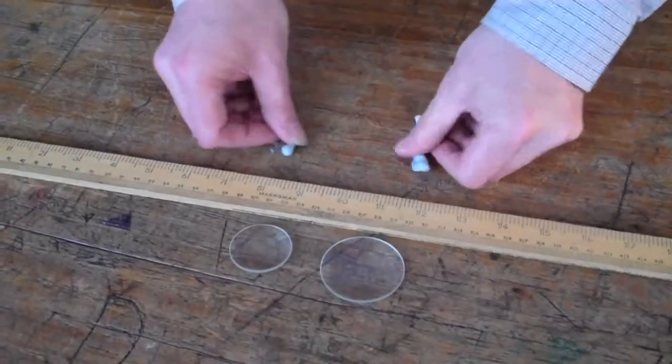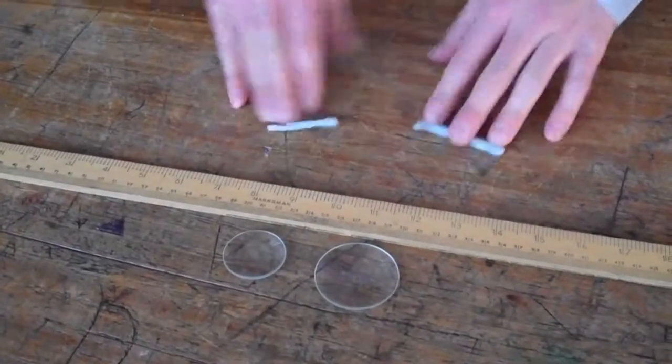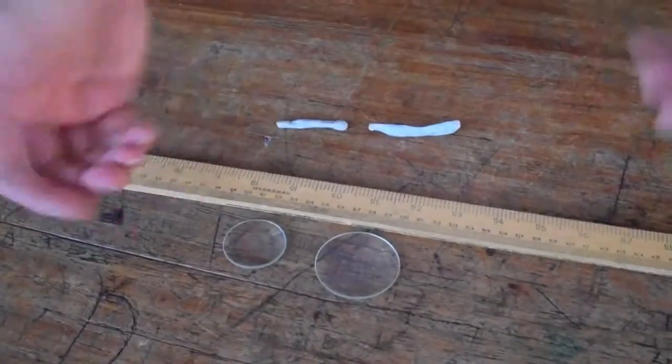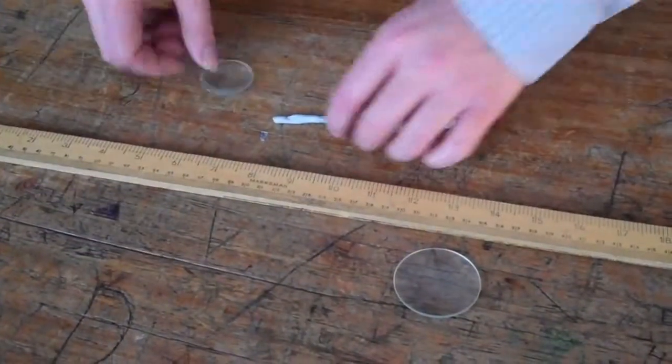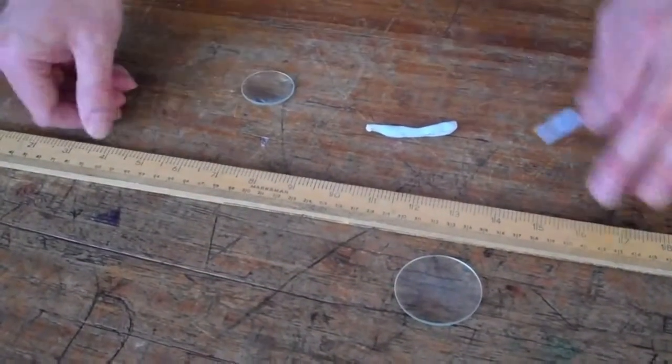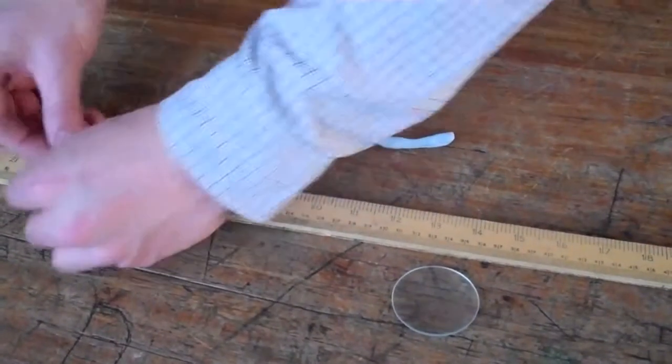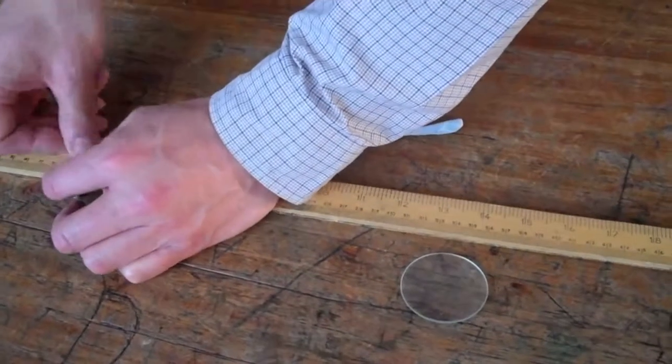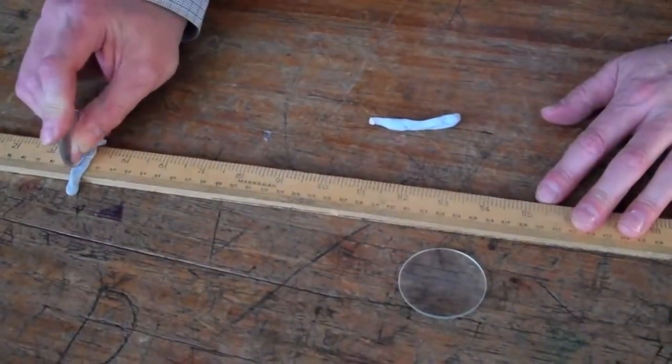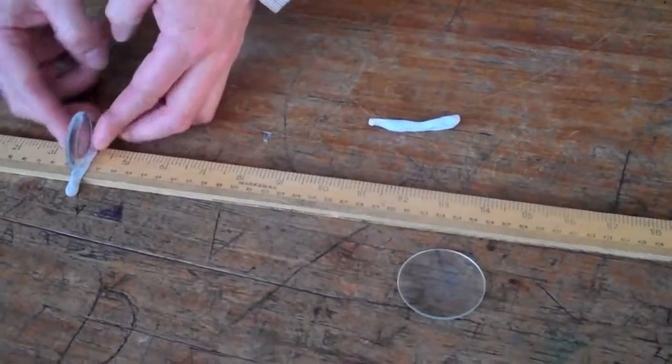And I've got two little bits of blue tack, which I'm just going to roll a little bit like that, and you'll see why. So, this is how you arrange it. Let's, first of all, put this somewhere. I'm going to start off putting this at about 10 centimetres. It doesn't matter where you put it though. And I'm just going to stand it up on there like that.